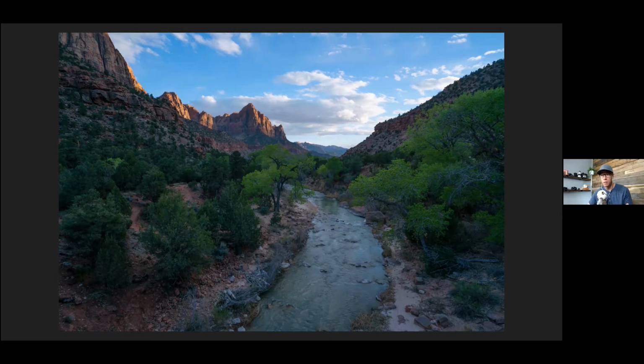And you can see people lined up all across the bridge when you go to this location, even though there are signs that say don't stand on the bridge. But I photographed this and I thought, I've seen this shot before, and my expectations were to get this scene exactly how I wanted it to be.